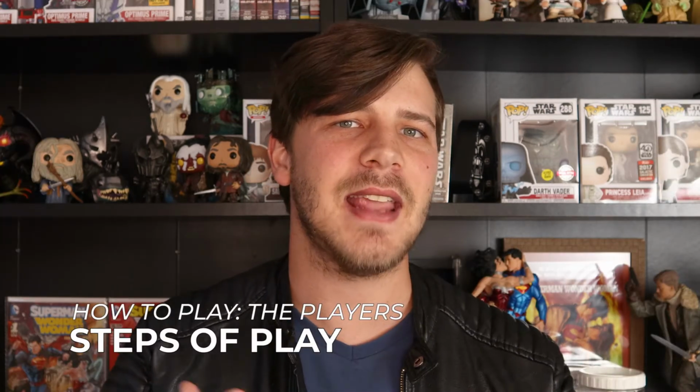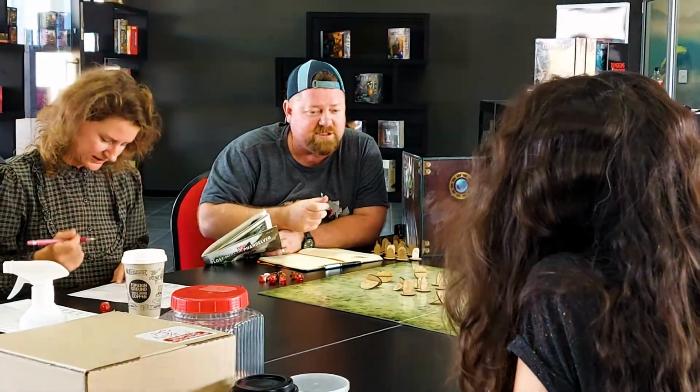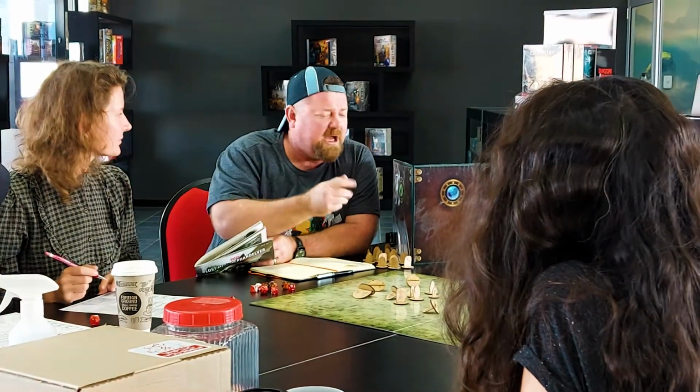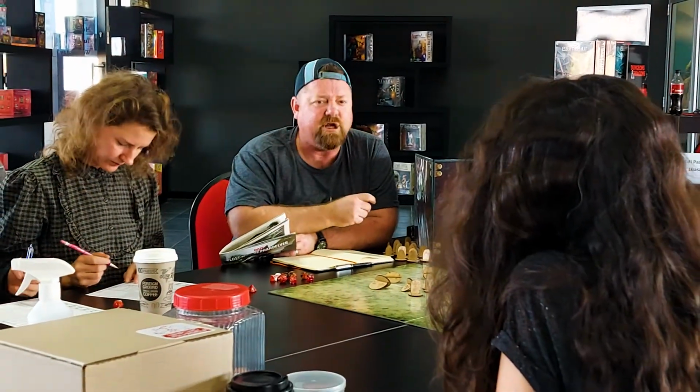So after filling in your character sheets, you are ready to play Dungeons & Dragons. So let's break down how the game is played. In most circumstances, Dungeons & Dragons is broken down into 3 steps. The first step, the Dungeon Master describes something. This can be the atmosphere, the surroundings, or an event that is taking place.